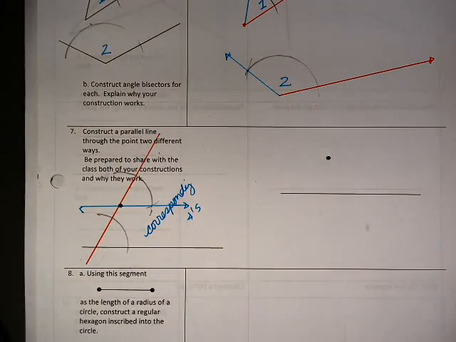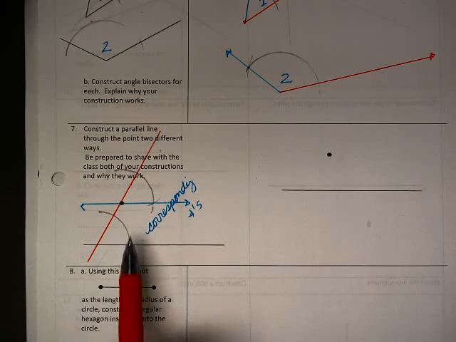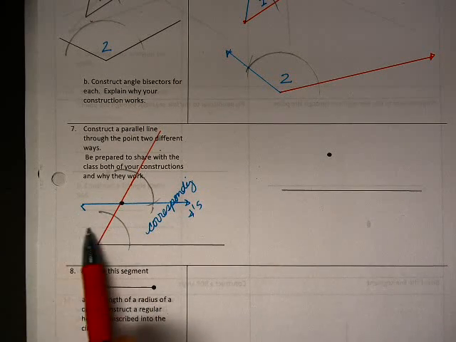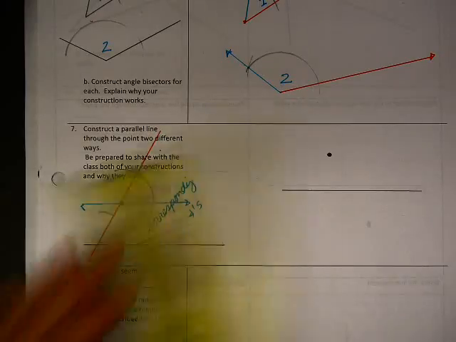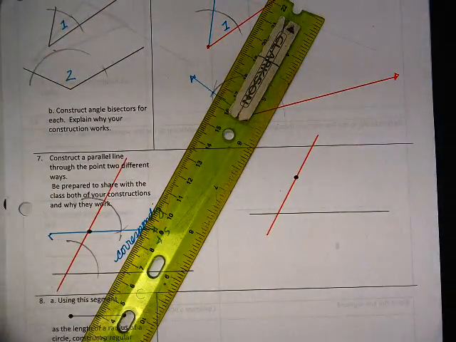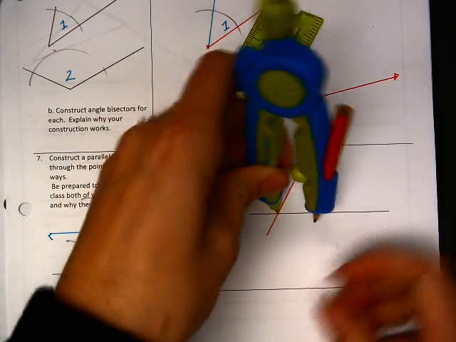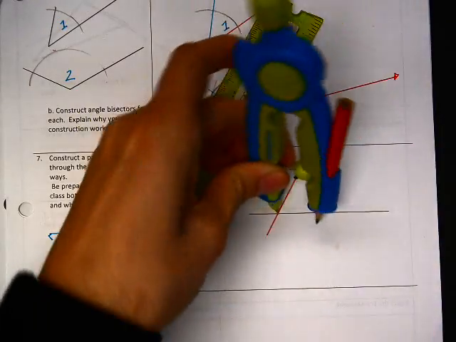So what this is is corresponding angles. On the other one, I could do alternate interior angles, which means I would basically copy here over to this side. Gets a little crazy on that, but the other thing I can do is draw a rhombus. So with a rhombus, I would say, well, let's see. Let's open up this amount.